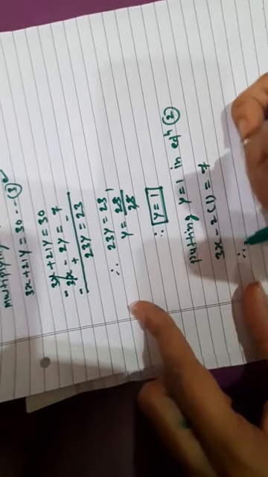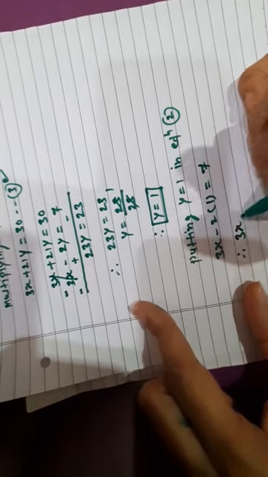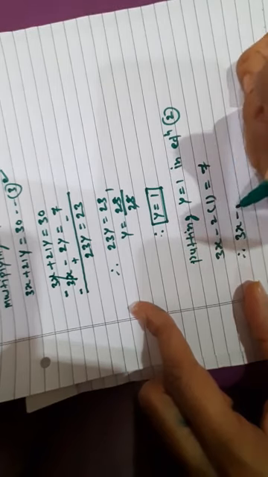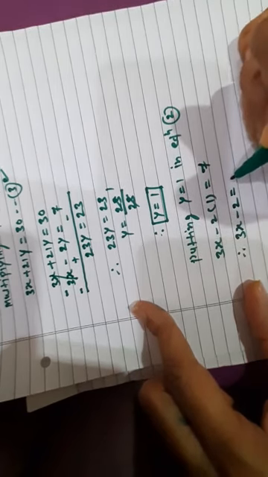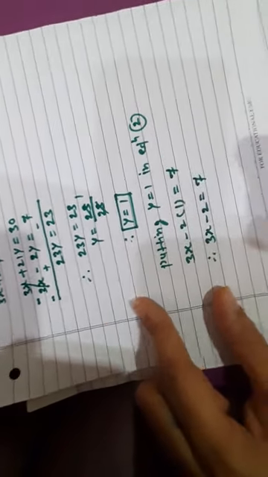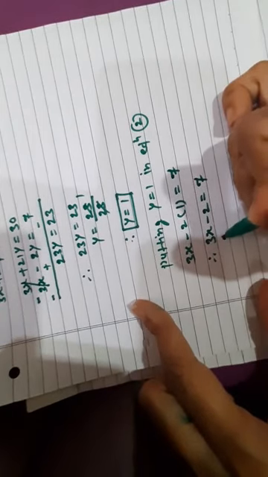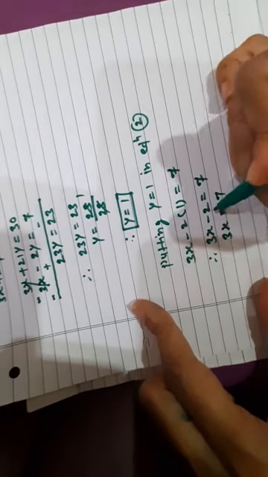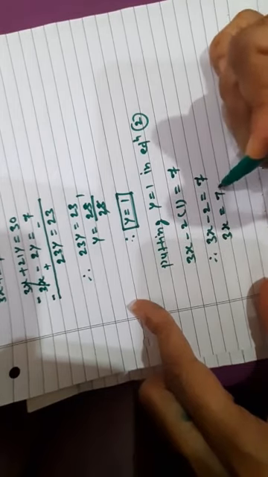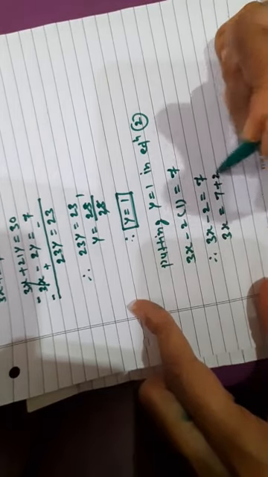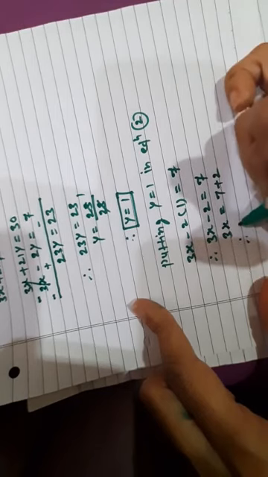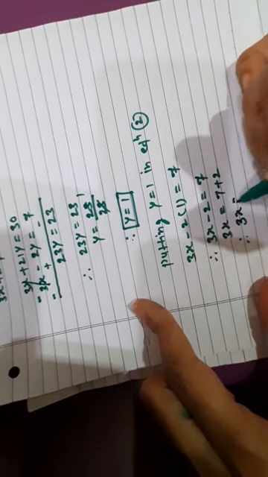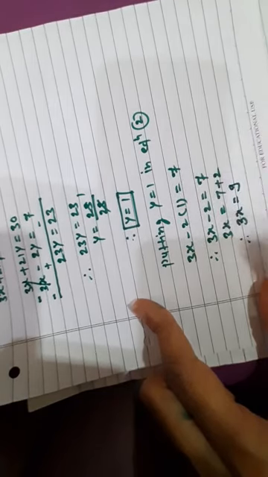Now, 3x minus 2 is equal to 7. Now, 3x is equal to 7 plus 2, which is 9.